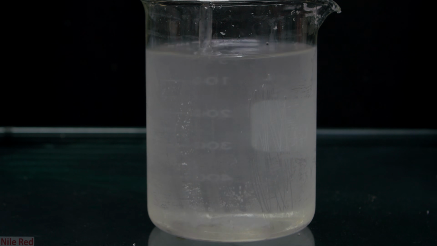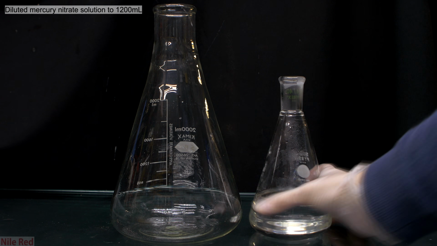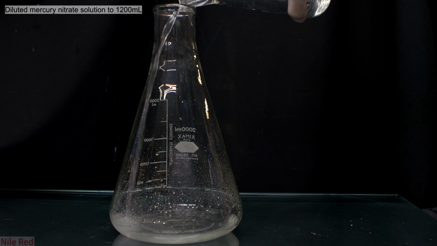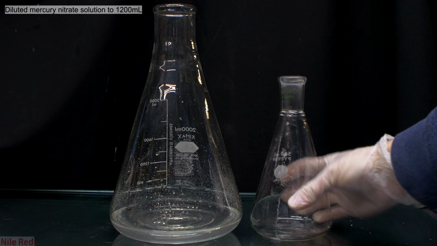We could remedy this by simply putting it in the microwave or heating it up on a hot plate, but honestly, I was a little bit too lazy and it's really not necessary. It turns out that the mercury nitrate solution was still too concentrated, so I decided to dilute it to a volume of about 1200 milliliters.